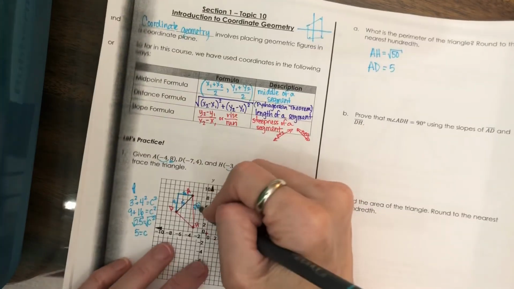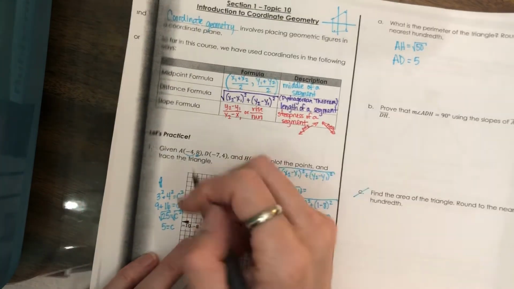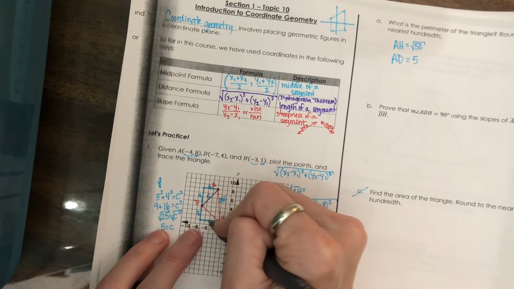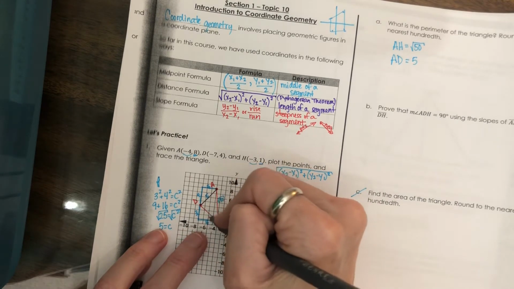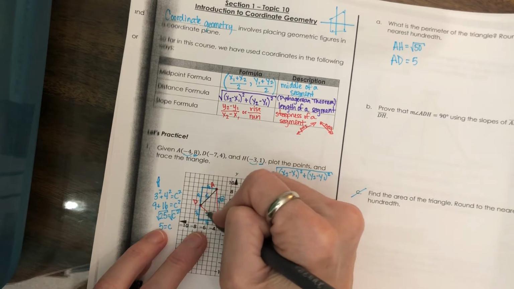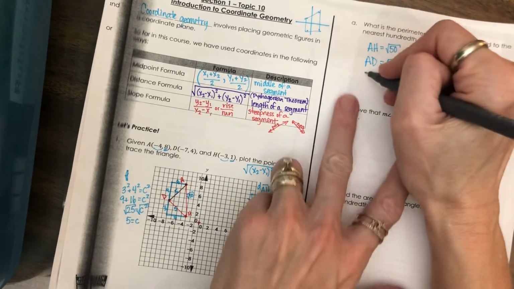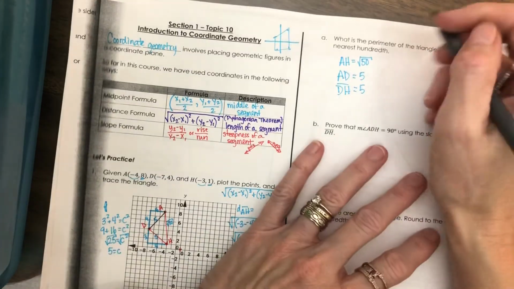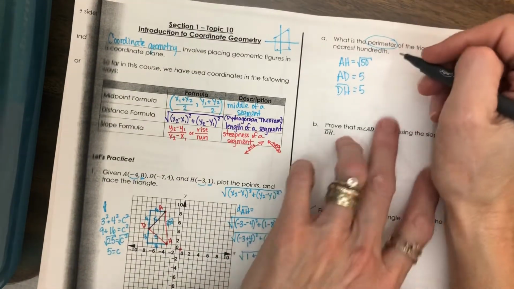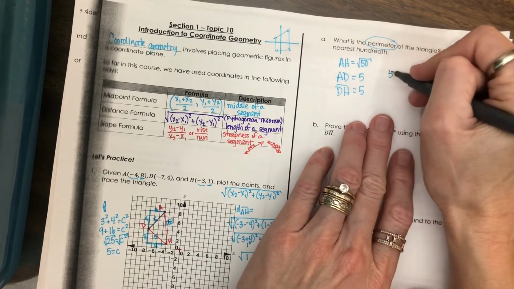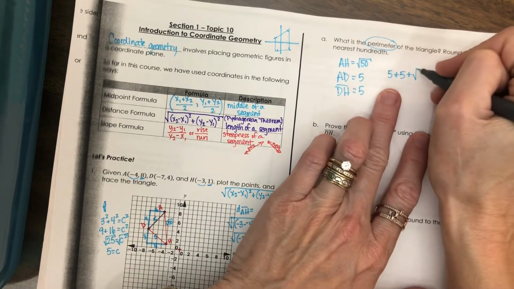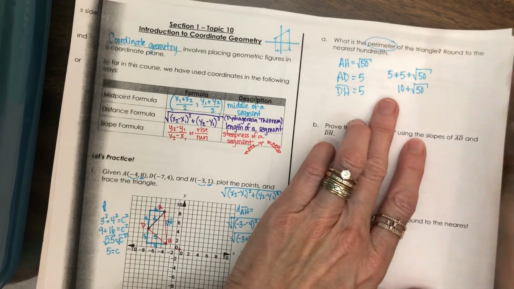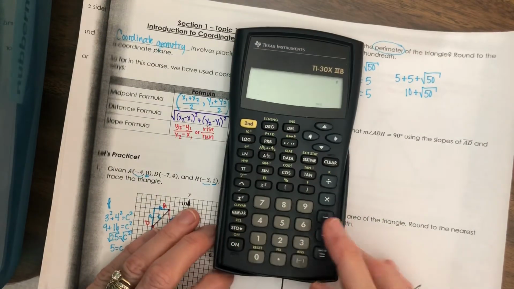All right, so we have 2 of our side lengths. We need 1 more. Here we go. Draw your triangle. This side length is 3, this side length is 4, and notice this one is exactly identical to this triangle over here, so I know that side length is 5. So the side length for DH is 5. Add all those together to get the perimeter, because perimeter is add up all the sides, and we get 10 plus the square root of 50, which we'll now go over to our calculator and do.